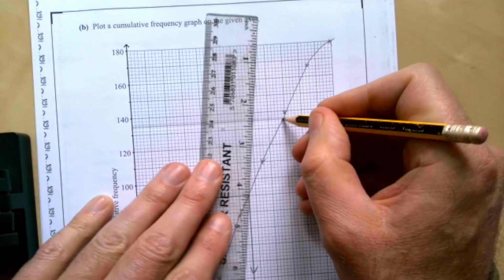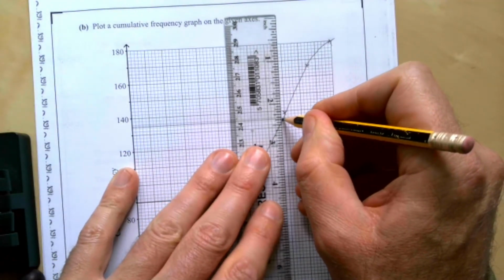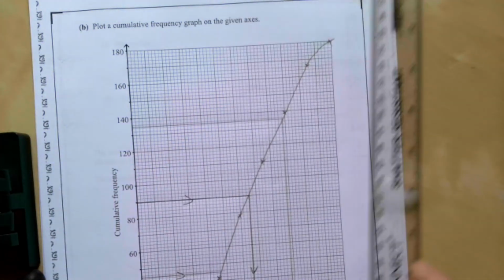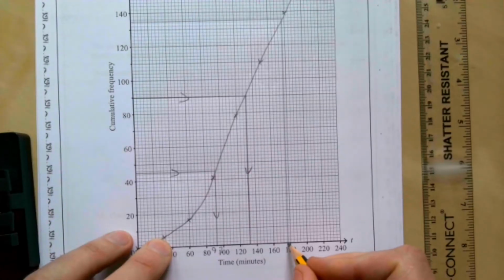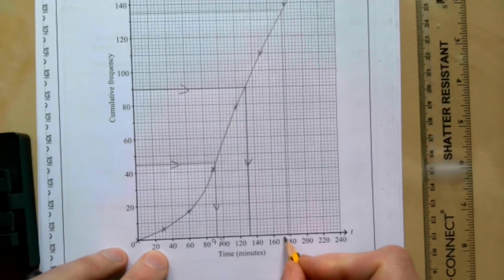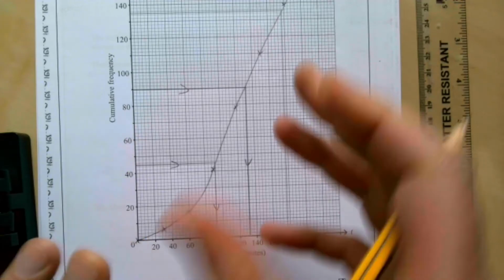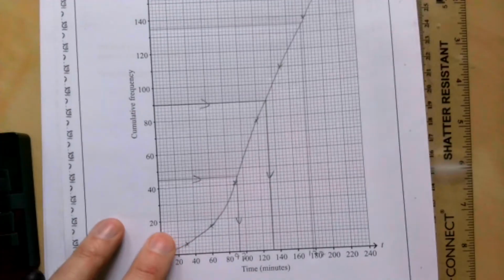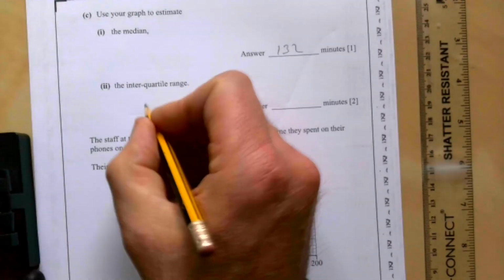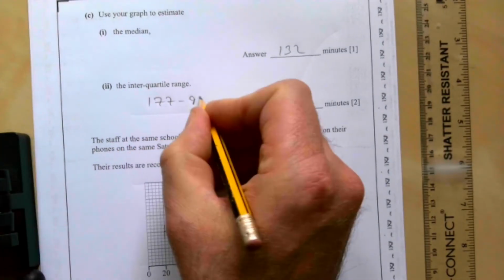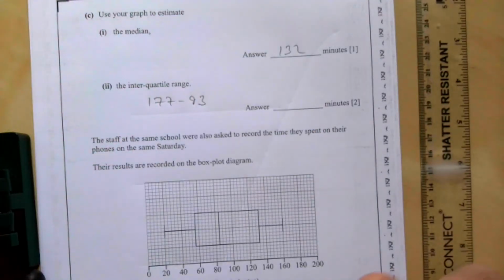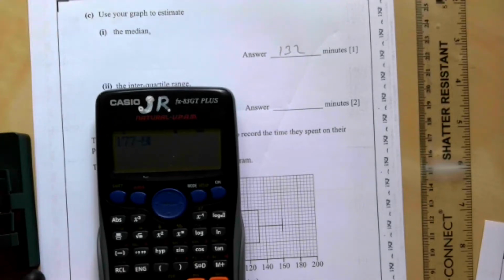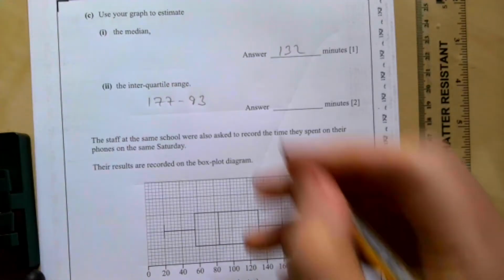And then read down from there. That seems to me just about 177, possibly, I think. 177. Again, yours might be slightly different, but it's all to do with the accuracy of this. So I have 177 and 93. So I'm going to do 177 minus 93, and that equals 84.